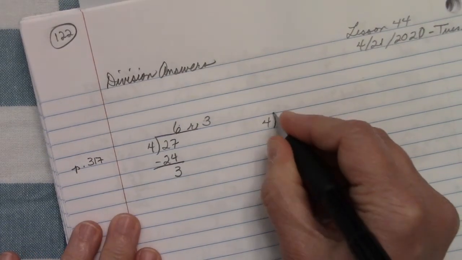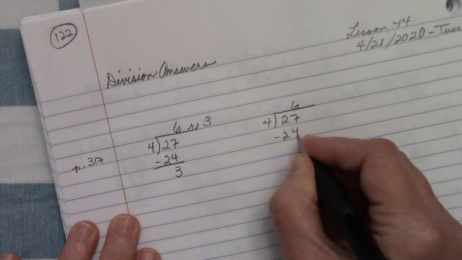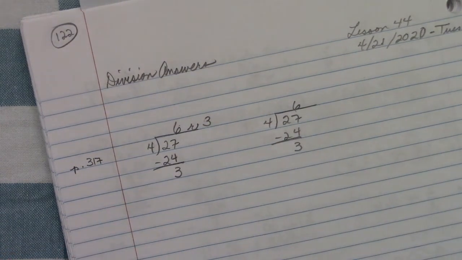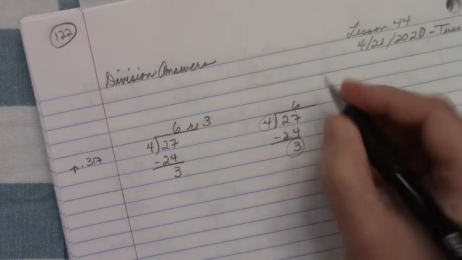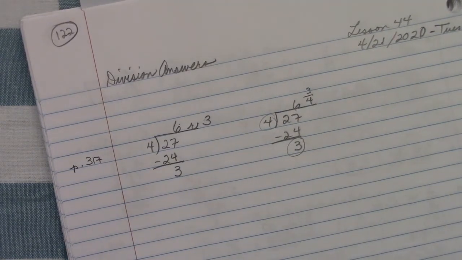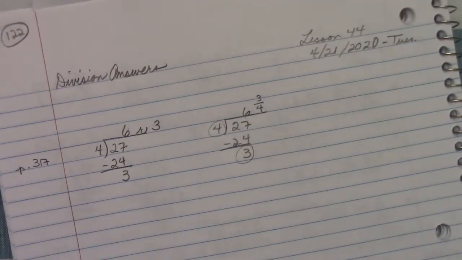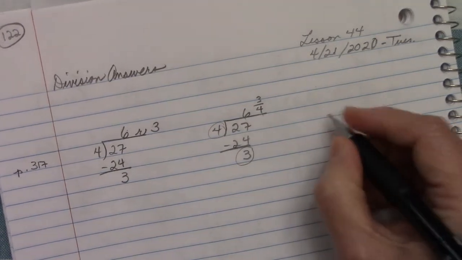But if we do this very same thing again, 27 goes in 6 times, minus the 24, we have 3 left over. We can also write it as a fractional part, 3/4 left over. So there's a fractional part. And I bet you can guess what the decimal would be, because 3/4 comes out to be 0.75. But let's just work that.